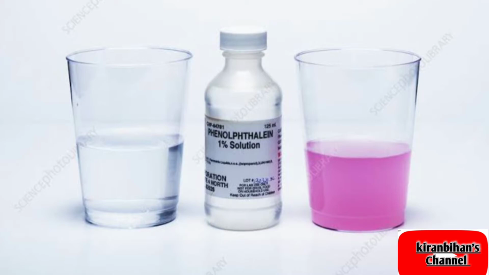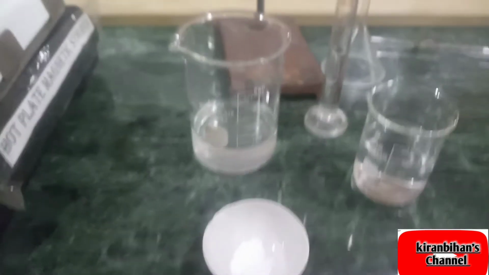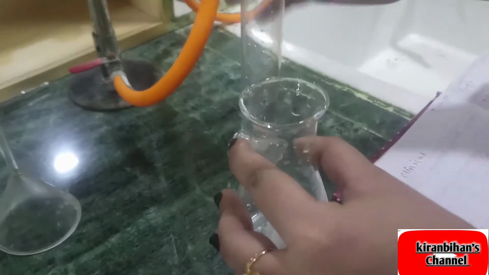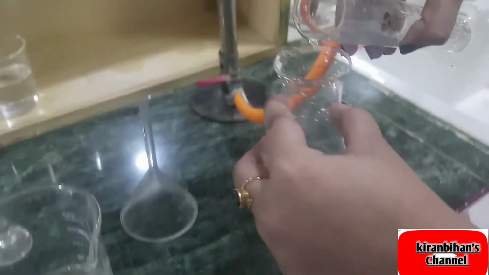So the ingredients which we need in this practical are sodium hydroxide, phenolphthalein, aspirin, distilled water, and this is the crushed aspirin. We have crushed this aspirin in a mortar and pestle, that's the tablets. Now we are adding in this the distilled water, 20 ml.